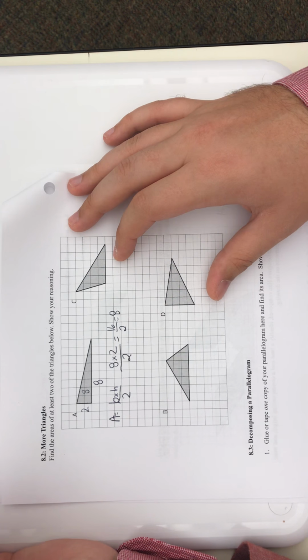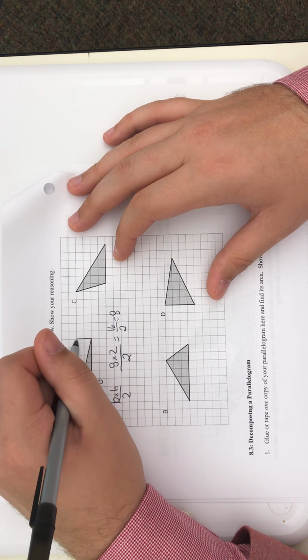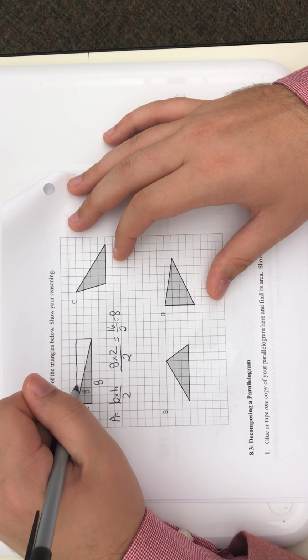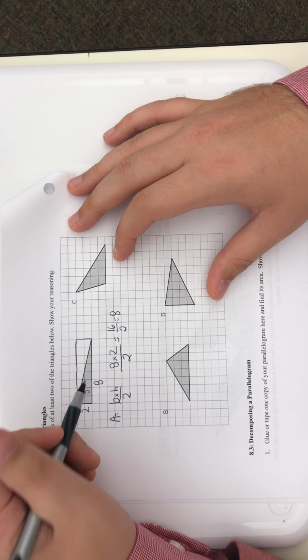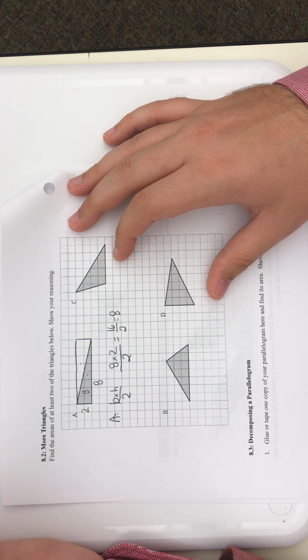What you need to understand from this model is that from this diagram, you can also use this to help you solve that. Remember, because it takes two identical triangles to make a parallelogram. So the first one should be 8.